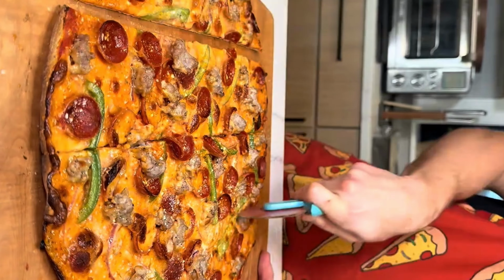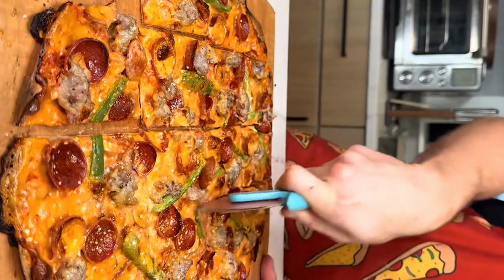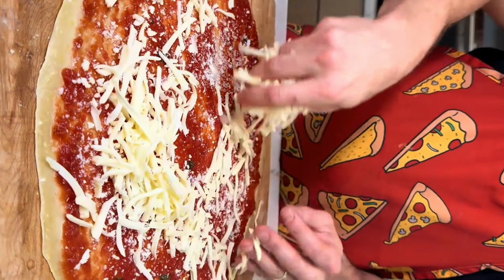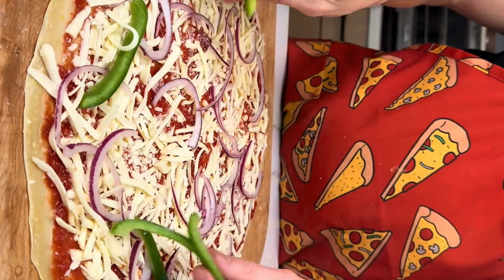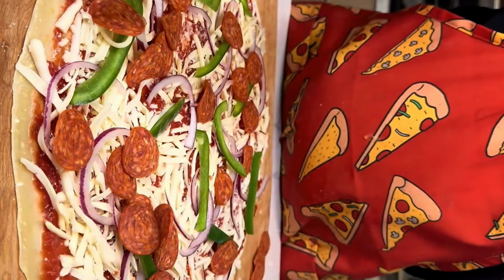St. Louis pizza is cut into small squares rather than triangular slices, a practice that originated from the thin crust's tendency to become too flexible for traditional wedge cuts.